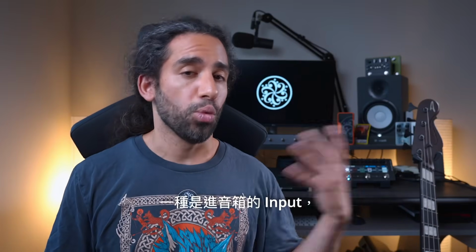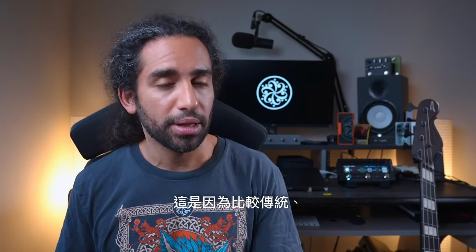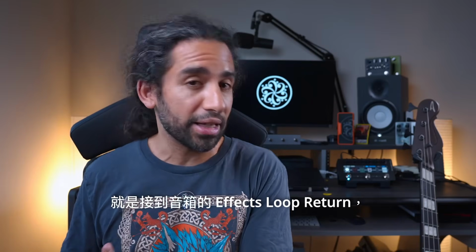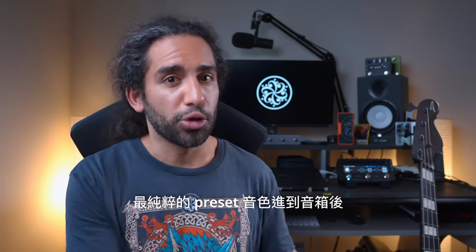In case you were wondering why I had two samples, one going into the input of the amp and another one going into the effects loop of the amp, this is because the more traditional method, or the one that's probably most used, is going into the effects loop of the amp, because this way you're bypassing the preamp of your amplifier, and then it's mainly just used for volume, and you're gonna get the sound of your preset going into the amp, and then it's just making it louder.